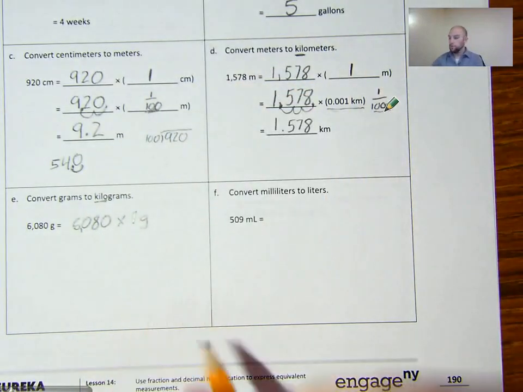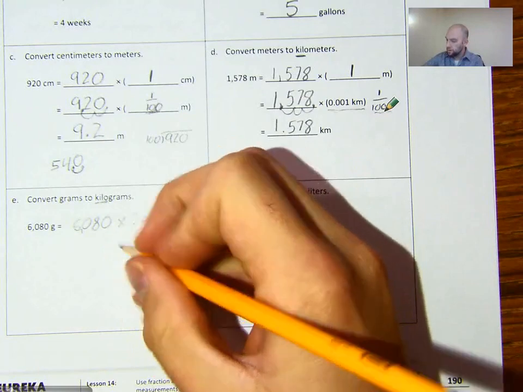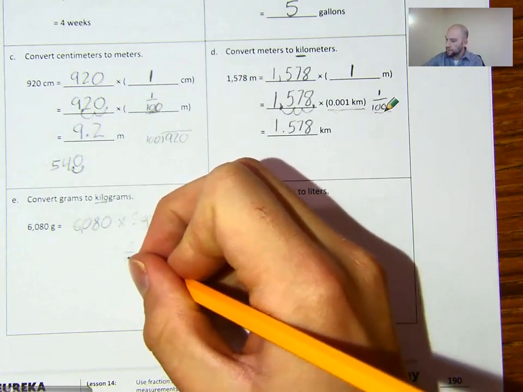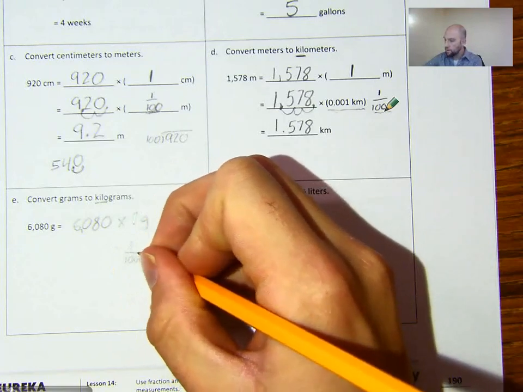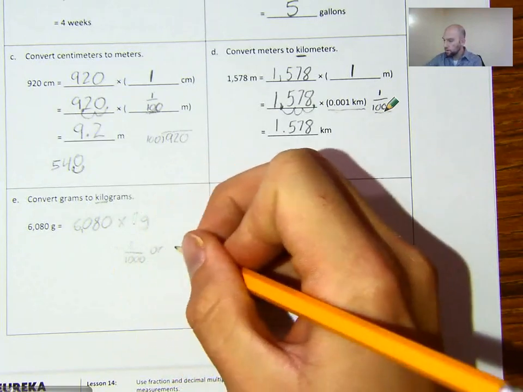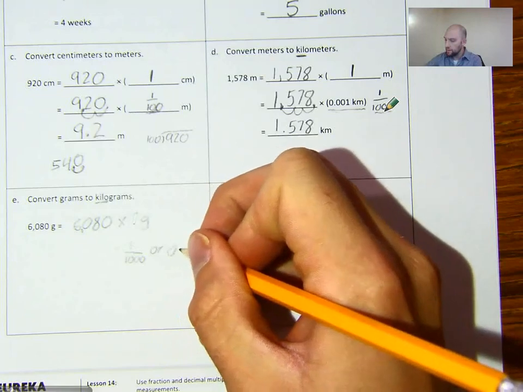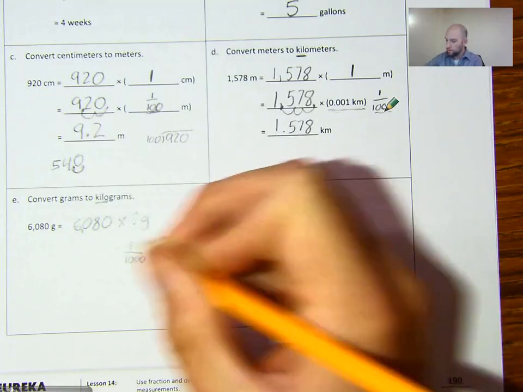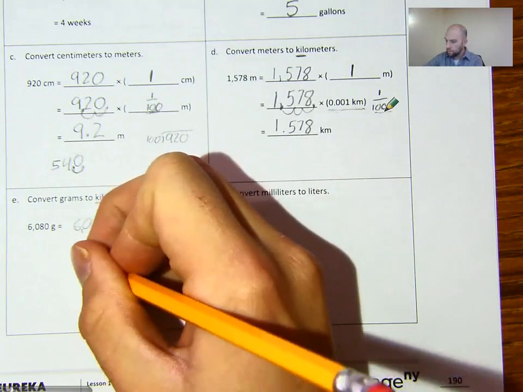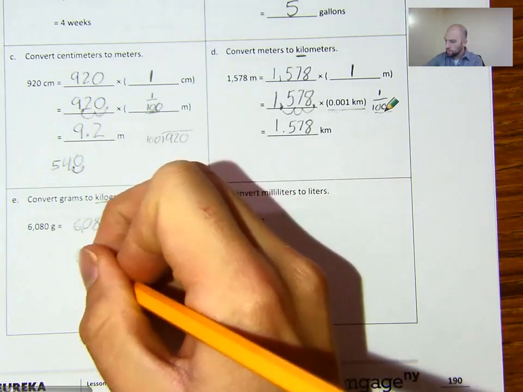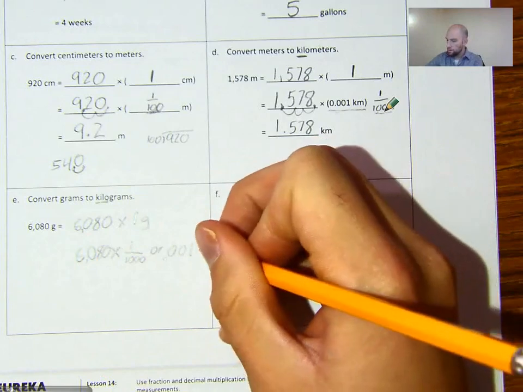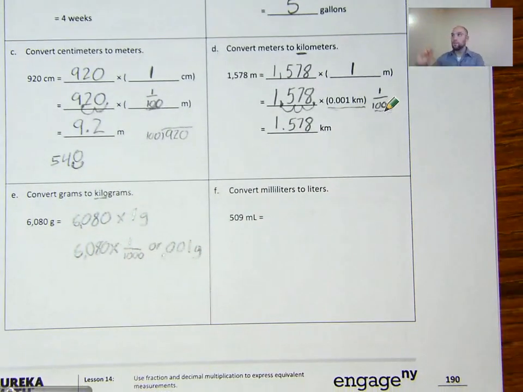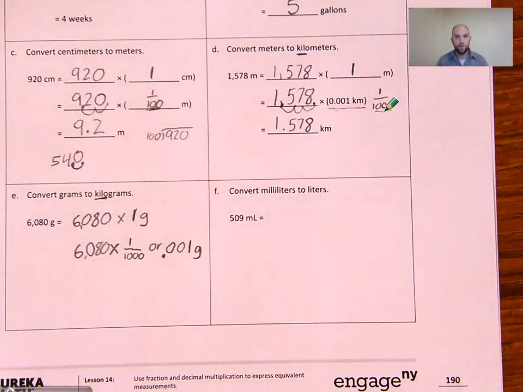So we need to use either 1,000th or 1,000th this way. Grams. And what are we going to get when we do that?